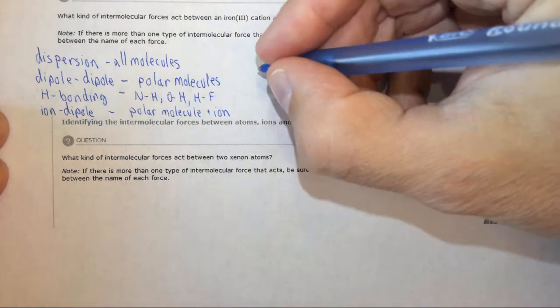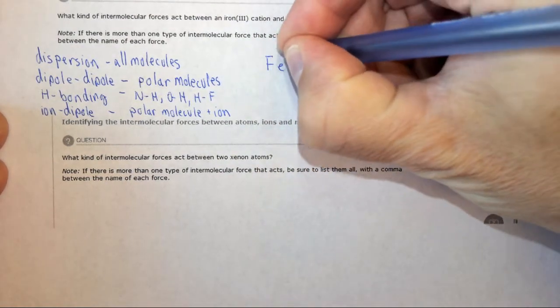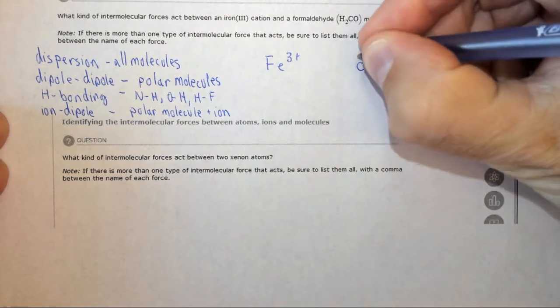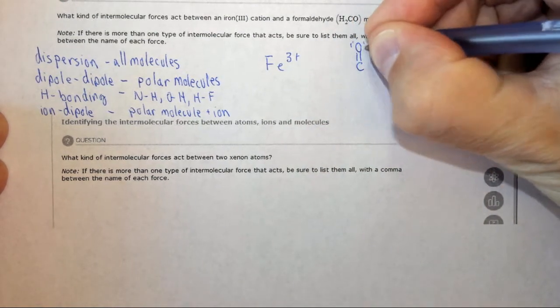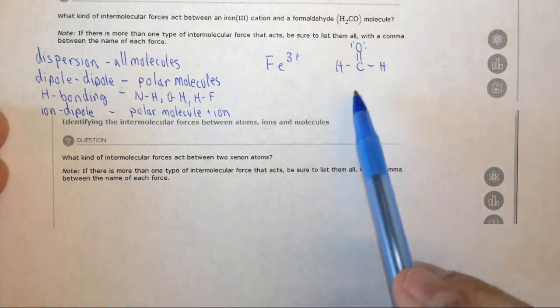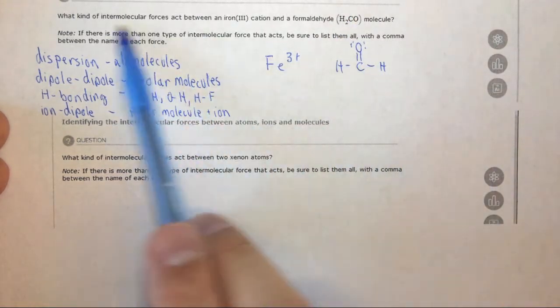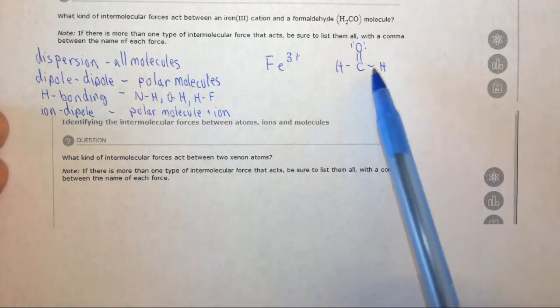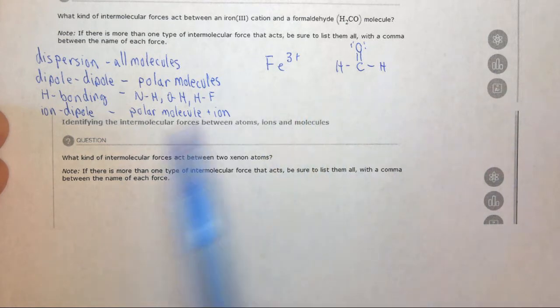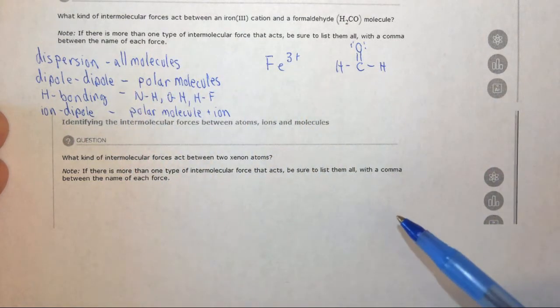So the iron 3 cation, that's Fe3+. And the formaldehyde molecule, which is C double bond O, bond H, bond H. And again, for practice writing intermolecular forces, which is the first step to figuring this out, there are other videos on this channel that you can use. So in this case, we want to list all of the intermolecular forces.